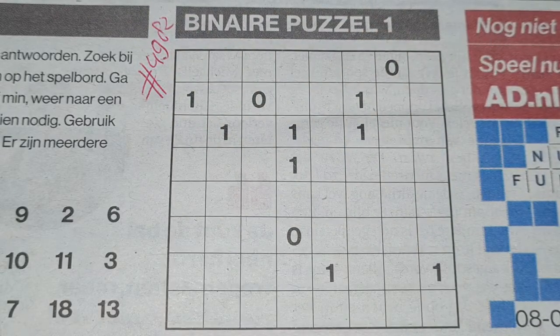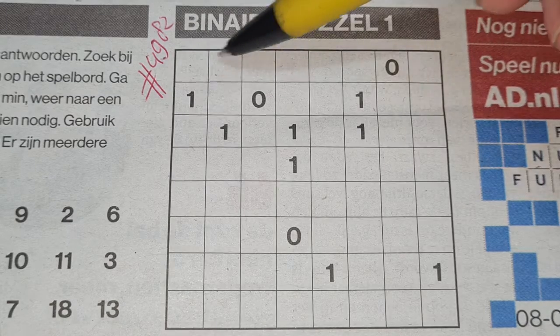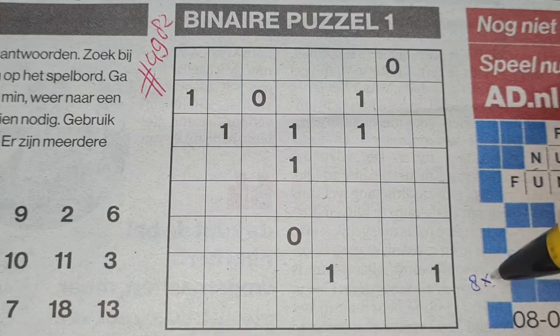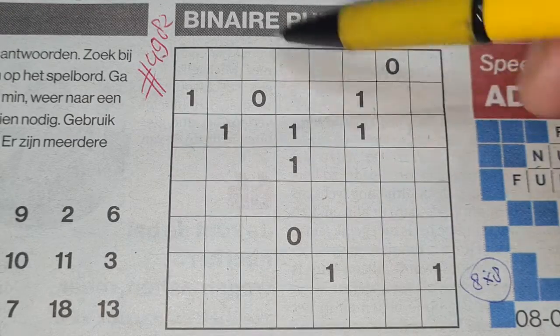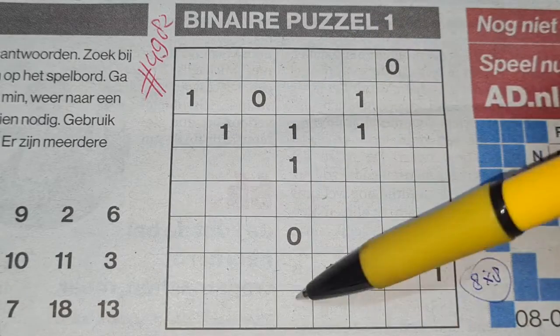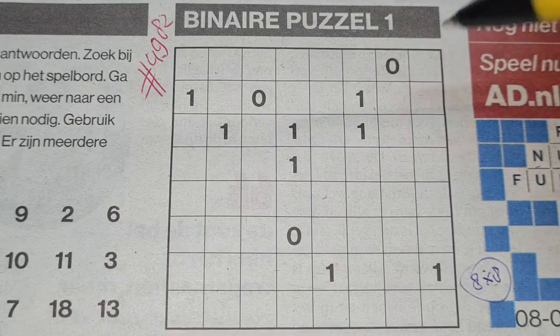Before I start, what kind of binary puzzle is this one? Let me count. 1, 2, 3, 4, 5, 6, 7, 8. It's an 8x8 binary puzzle. That means in a row or in a column, there are always 4 ones and 4 O's. Alright, so let's get started.